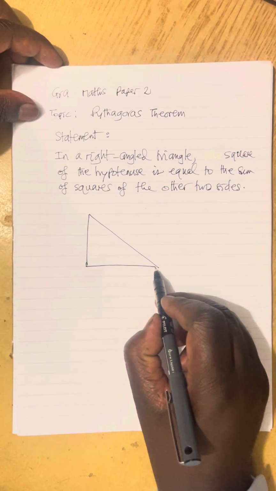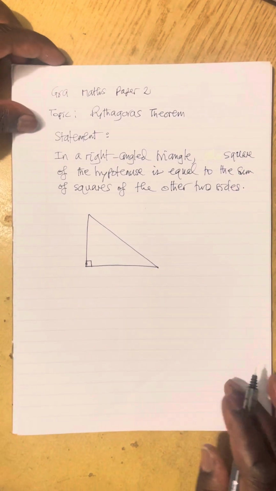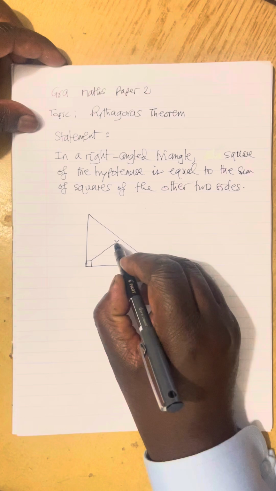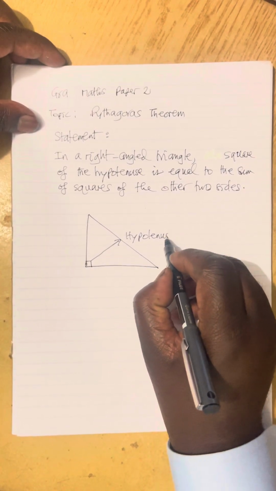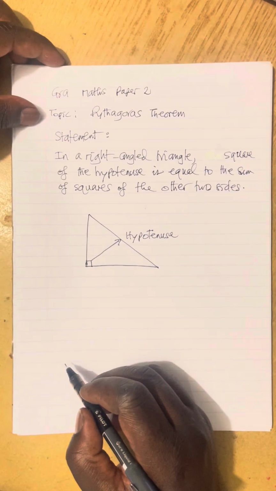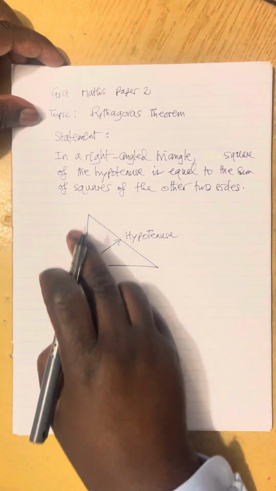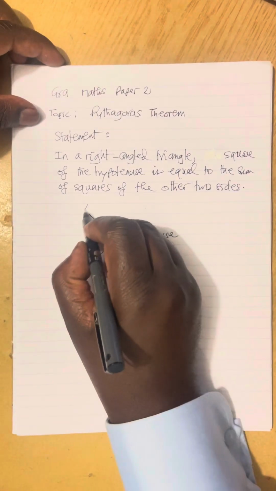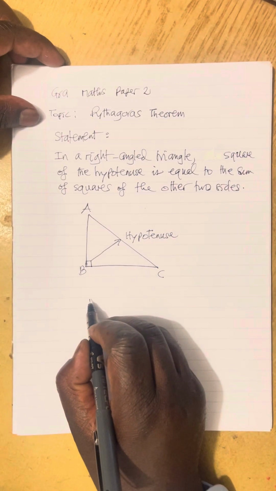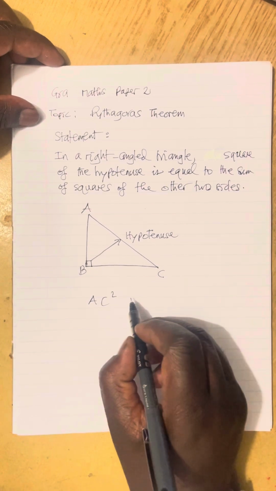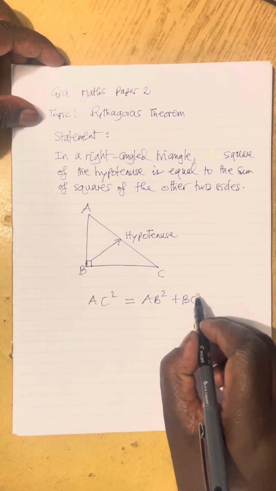What does Pythagoras theorem say? Firstly, which side is hypotenuse here? It is the side opposite the right angle. So that would be our hypotenuse. So it says the square of the hypotenuse is equal to the sum of the squares of the other two sides. So if this triangle is A, B, C, Pythagoras theorem is saying basically that AC squared is equal to AB squared plus BC squared.